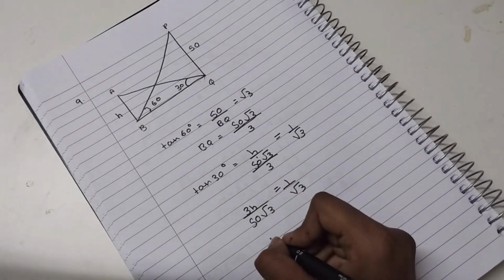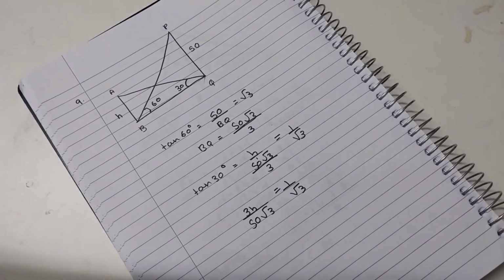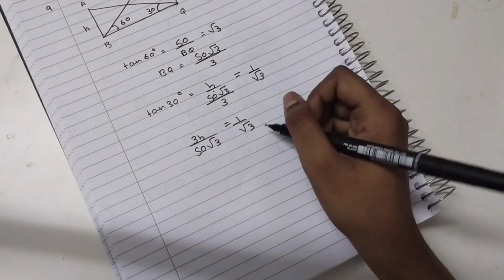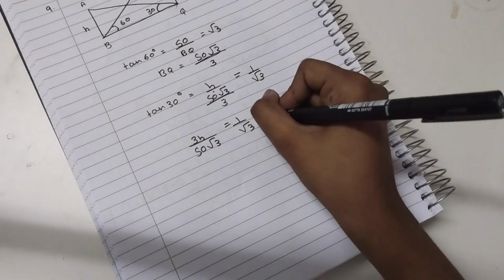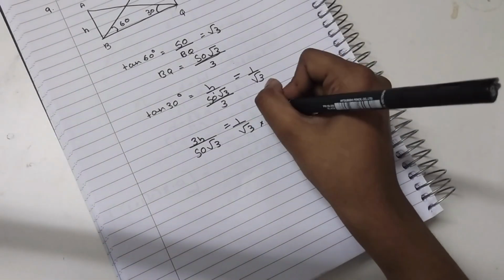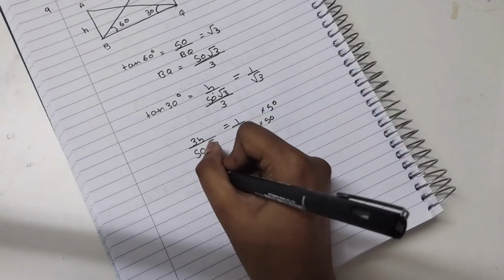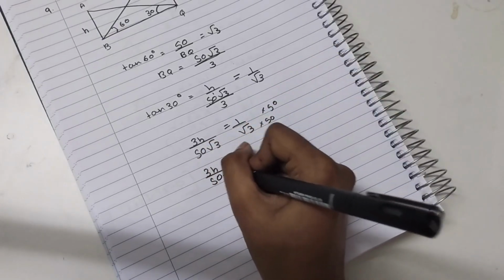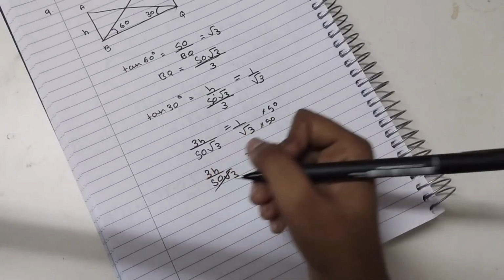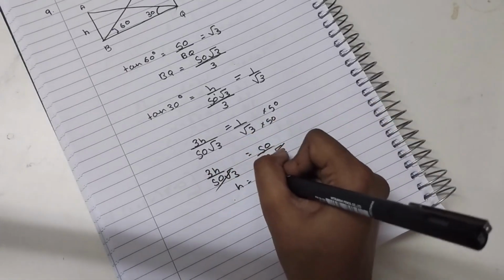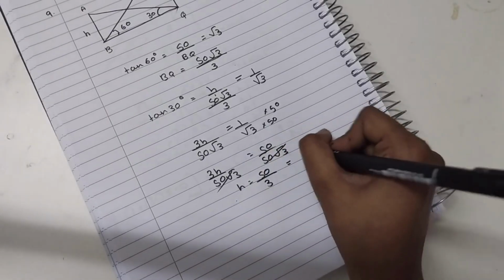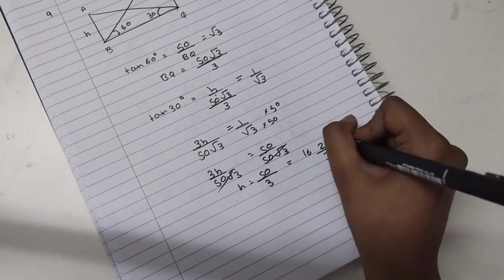So by cross multiplication, or we can multiply the second term with 50 so that they both have the common denominator. So we get 3h by 50 root 3 is equal to 50 by 50 root 3, where 50 root 3 and 50 root 3 will get cancelled. So h is equal to 50 by 3, and when we write this as a mixed fraction, we will get 16 2 by 3 meters.